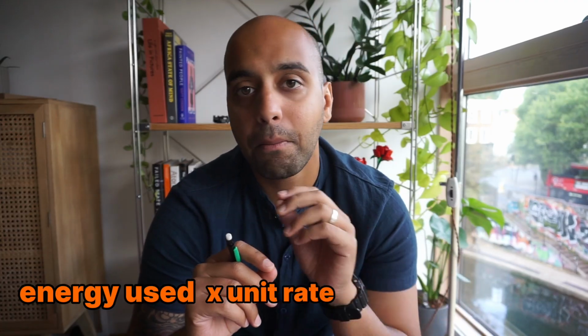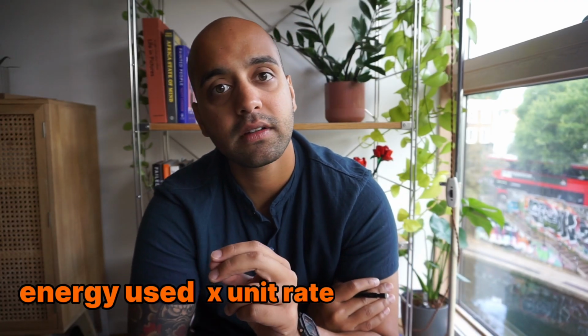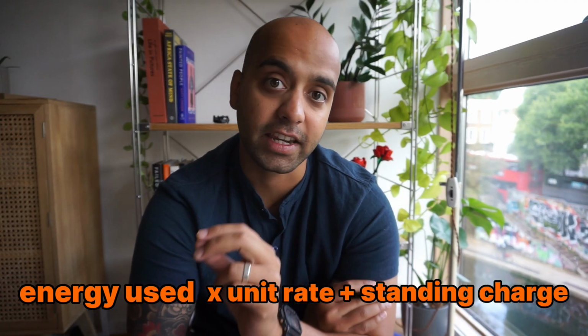That means that your energy bill never really falls to zero. Even if you are away from home, not actively using any energy, you still owe your supplier the standing charge simply for remaining connected to the grid. So, the basic calculation is this: the energy you use multiplied by your unit rate plus the standing charge.